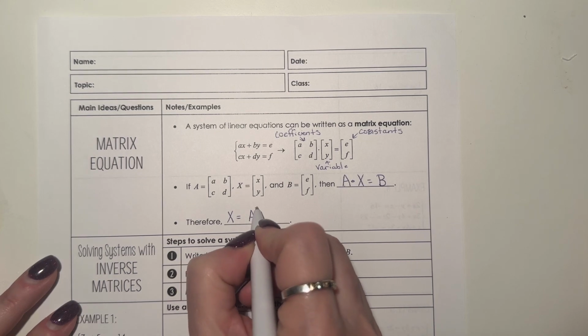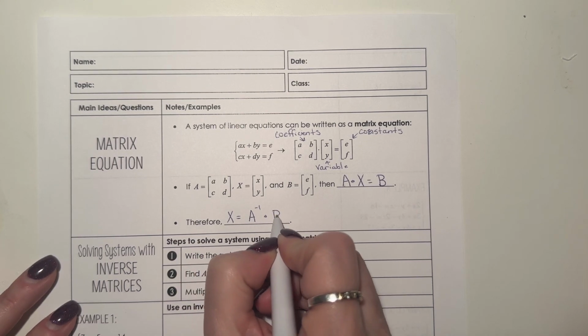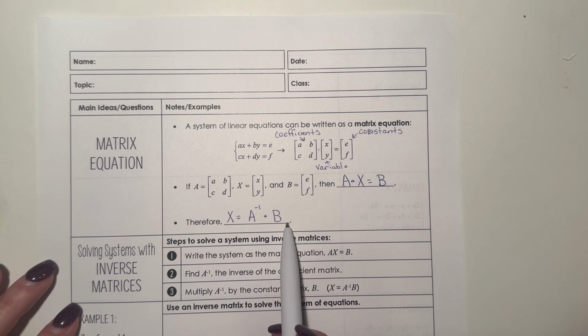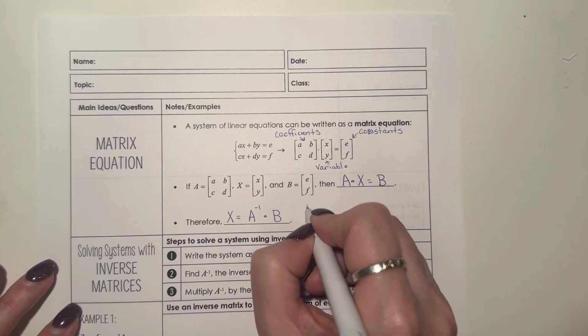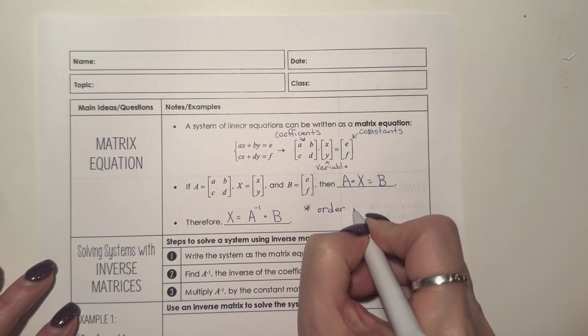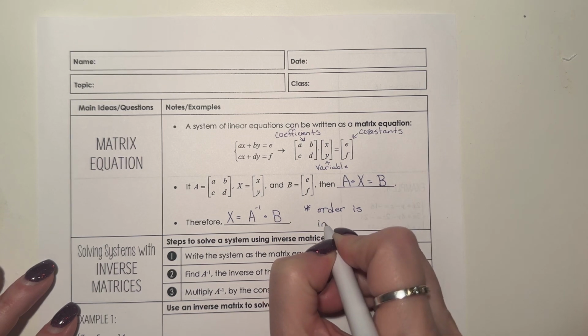The A inverse has to go in front of the B, or you're going to get a dimensional mismatch because your inner dimensions won't work out. So if you're trying to use this method and you get a dim mismatch, or when you try and multiply it, things don't work out, you have these flip-flopped in order. Because remember, with matrices you can't multiply in any order, so write yourself a little note here. Order is important.